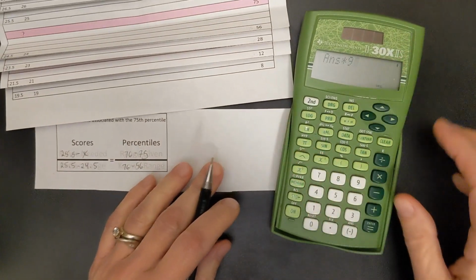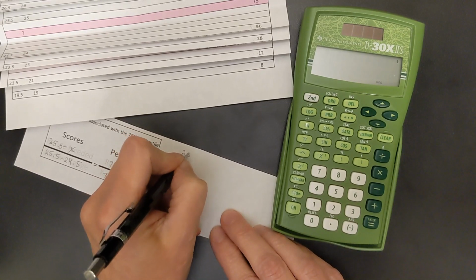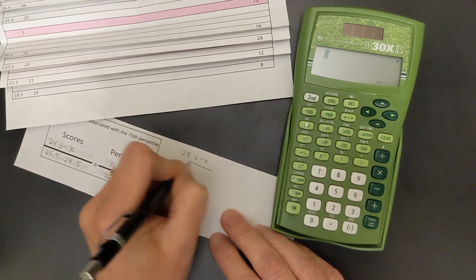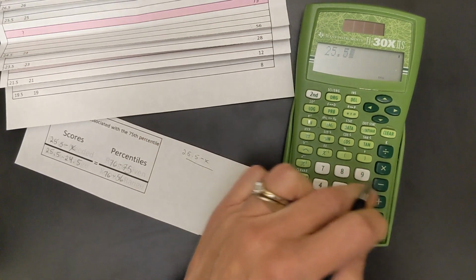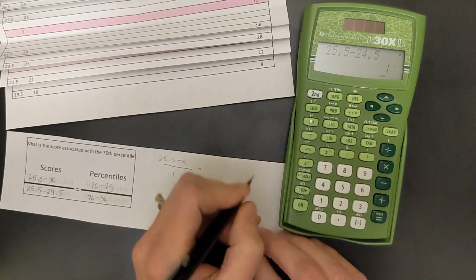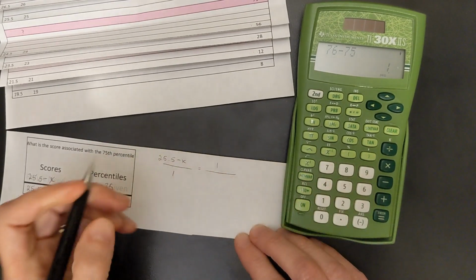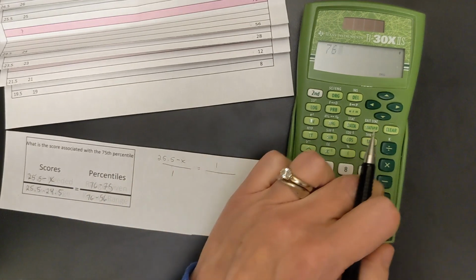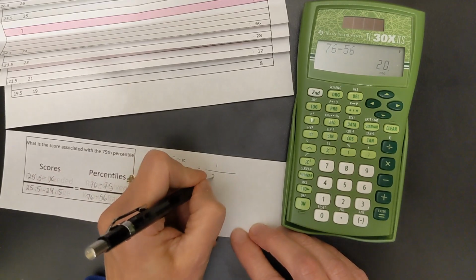So that's going to be 25.5 minus x over 25.5 minus 24.5, which is 1. 76 minus 75 is also 1. 76 minus 56 is 20.